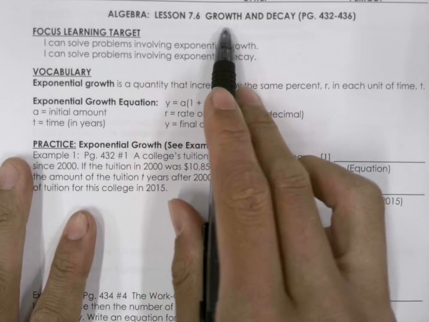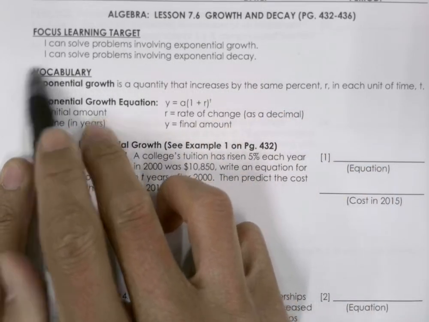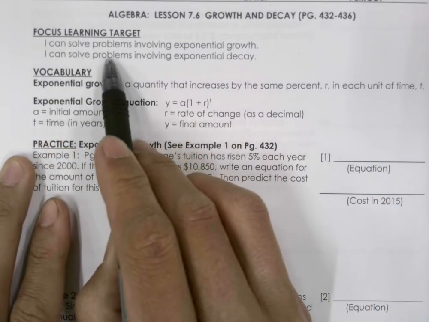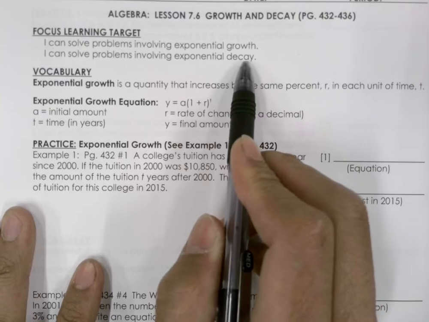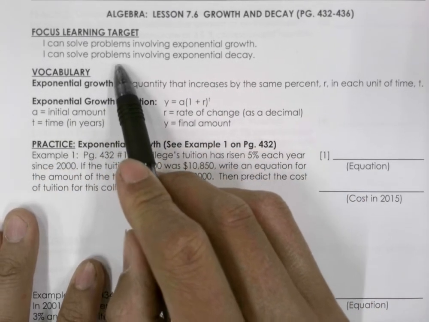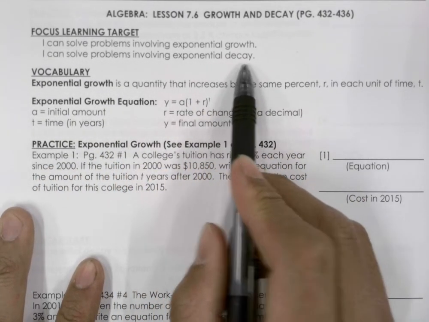Lesson 7.6, Growth and Decay. The focused learning target is: I can solve problems involving exponential growth, and I can solve problems involving exponential decay.